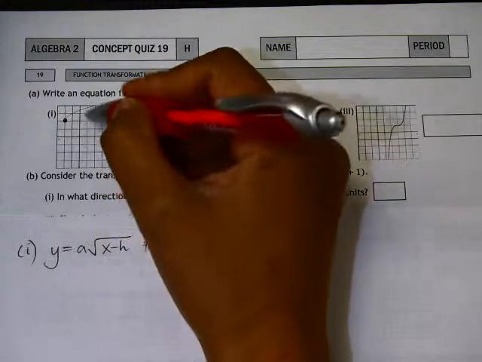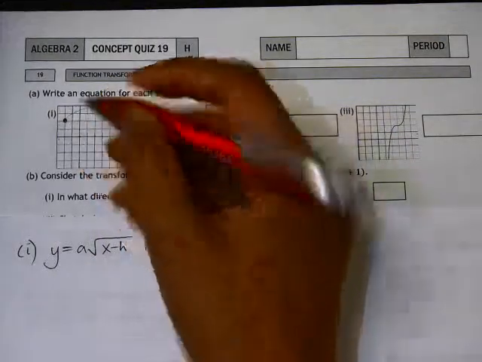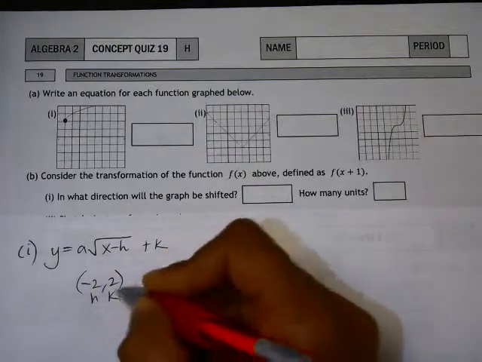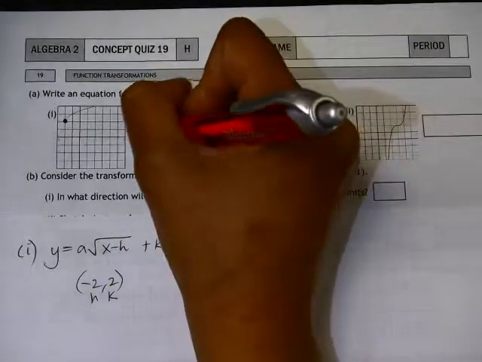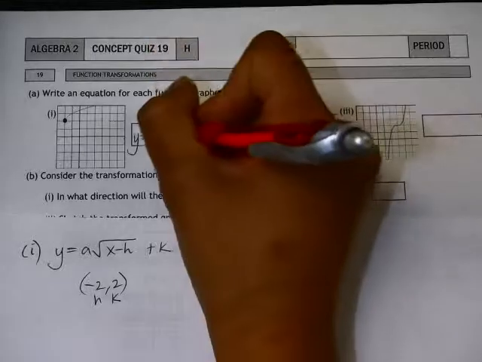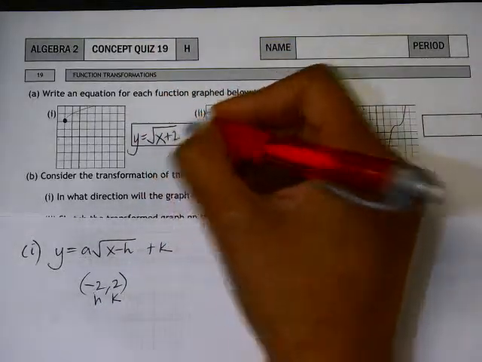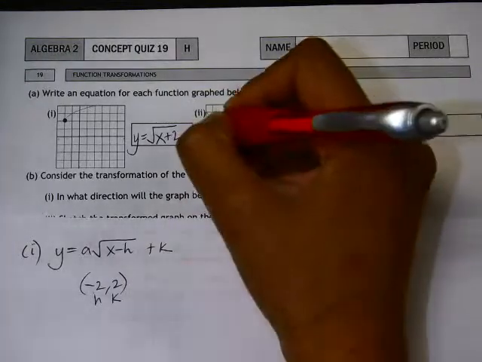In this case we have negative 2, 2 as the h, k, and if we plug that into our equation we get y equals a is 1, square root of x minus h becomes x plus 2, and then plus k is plus 2.